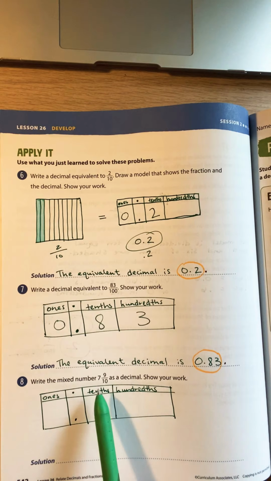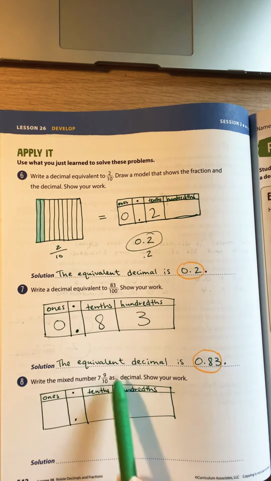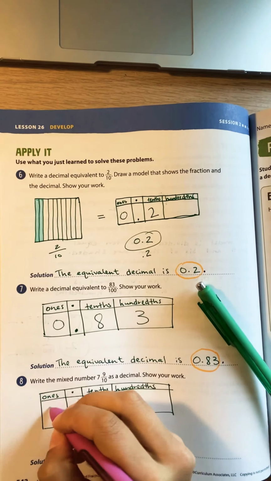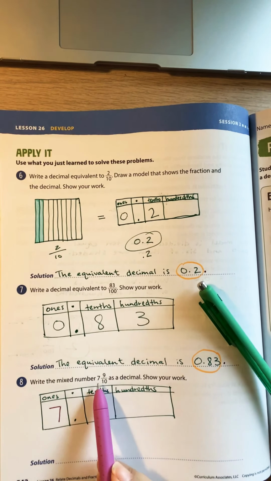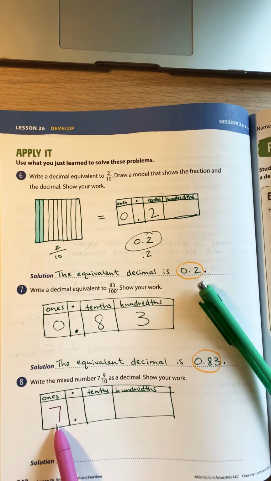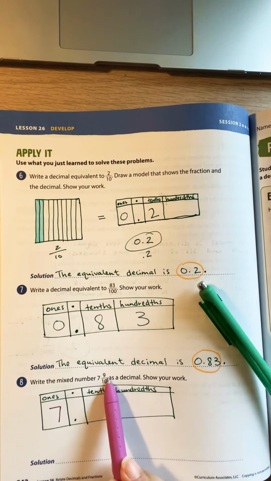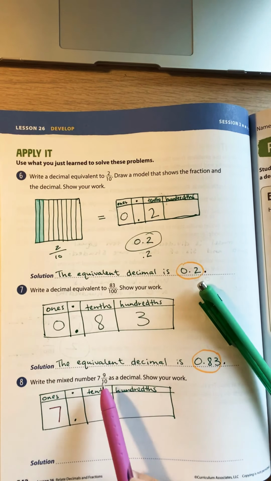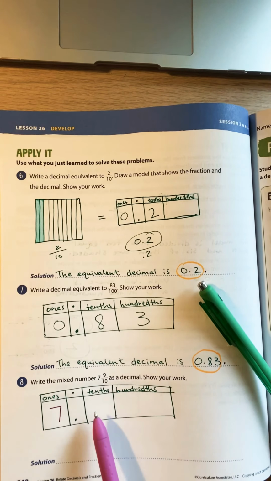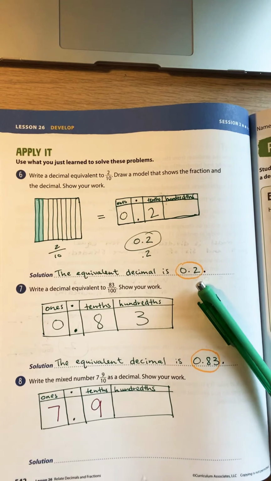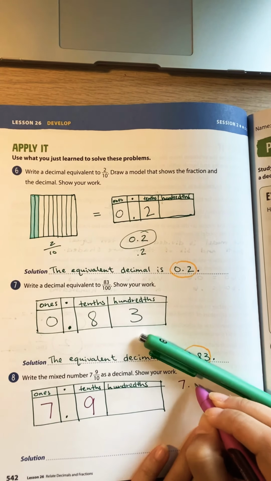Okay, so is there a whole number in this fraction? Yeah, there's a 7. Change colors. There are 7 ones. After the decimal is my fraction part, my part less than 1. So here's my part less than 1. It says 9/10. So there's going to be a 9 in the tenths. Nothing in the hundredths.